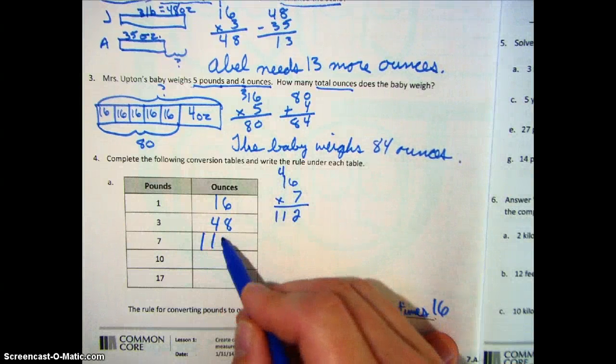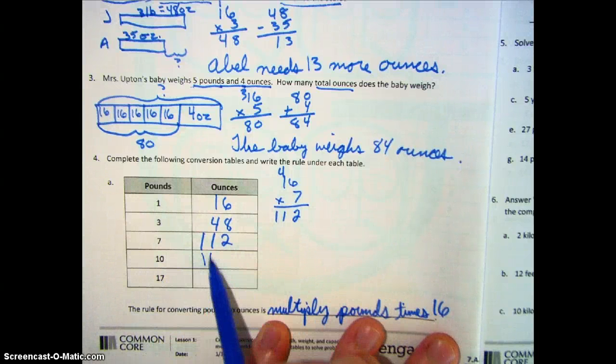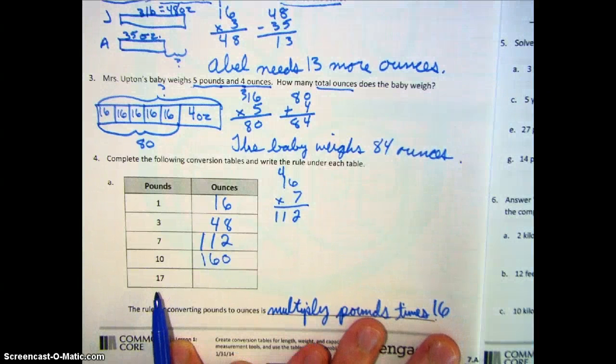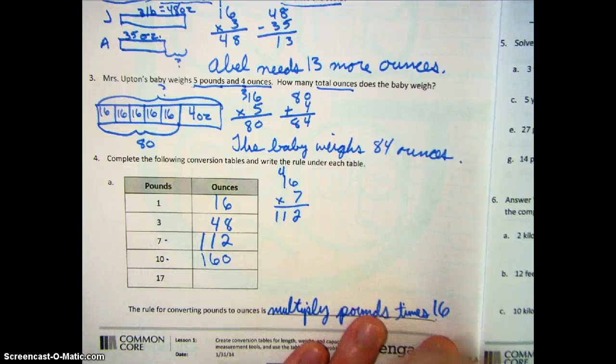Okay, so we have 112 ounces here. Next one, we're 16 times 10. That's pretty easy. We can do that right away. Now, if you notice, this last one is 17 pounds. Well, we've already done 10 and 7, so all we need to do now is just add up the 112 and the 160.